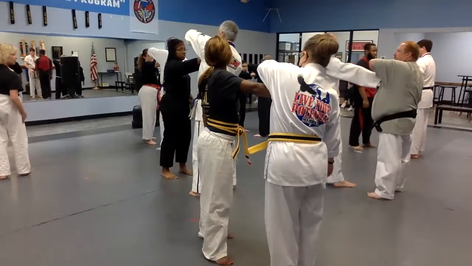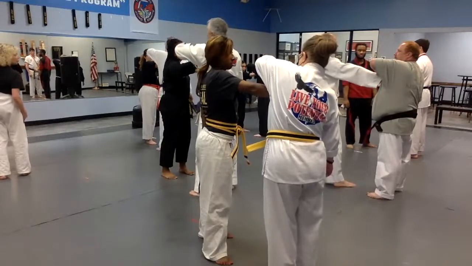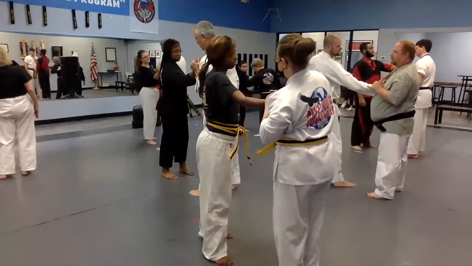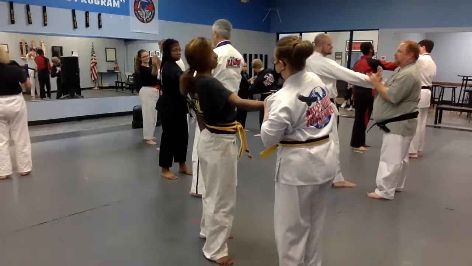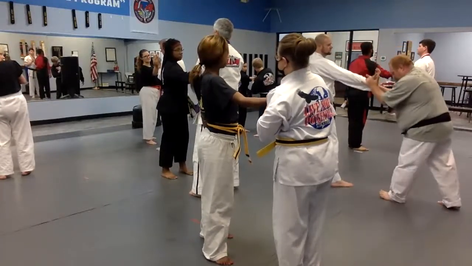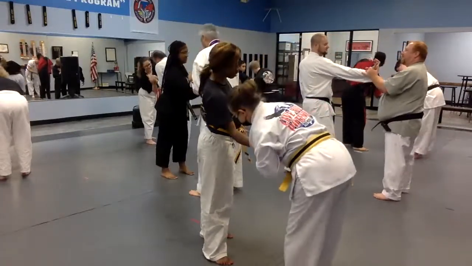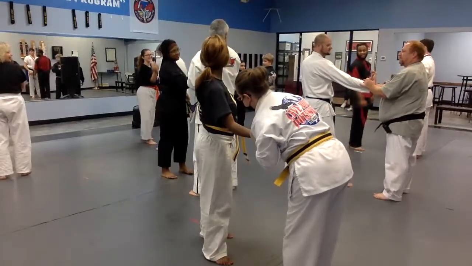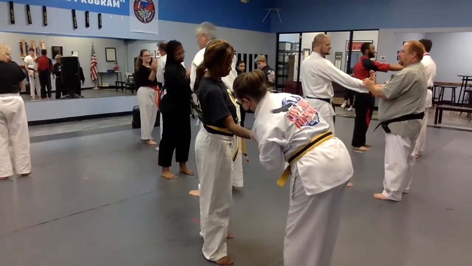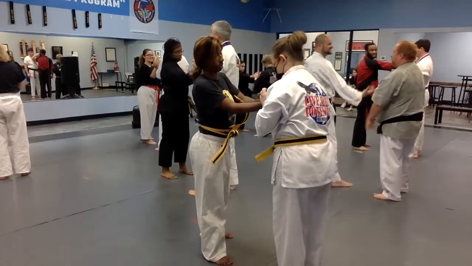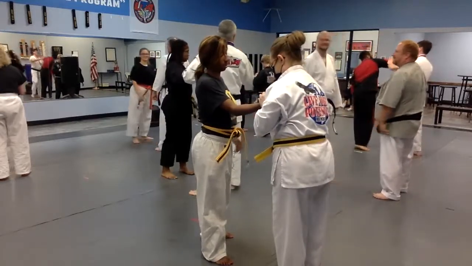Now, lock the wrist out, drive the elbow down. Slide the left hand underneath. Pull the elbows in, down. Watch your little fingers. You don't want to get them in the way of the wrist. Okay? Now the other person.